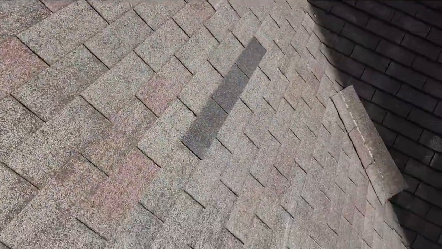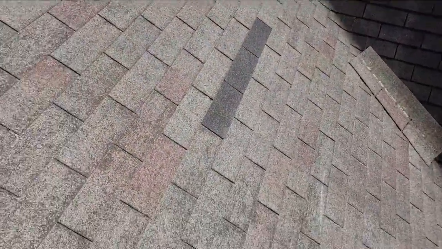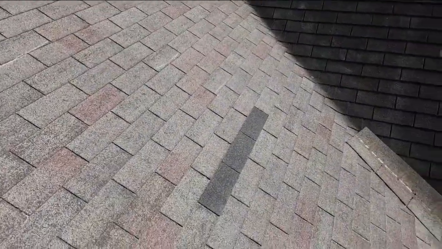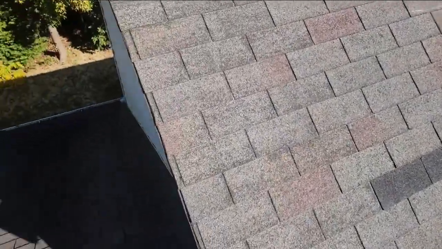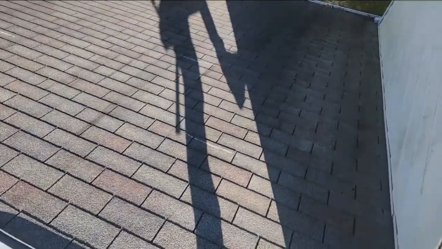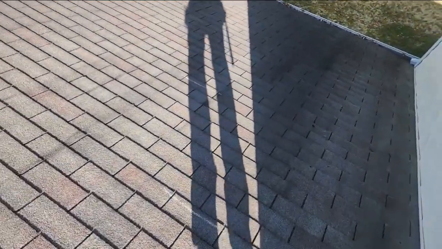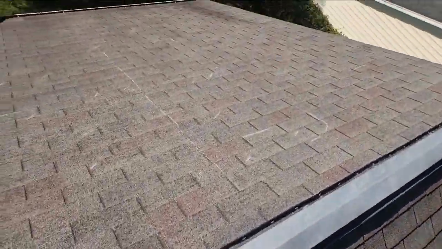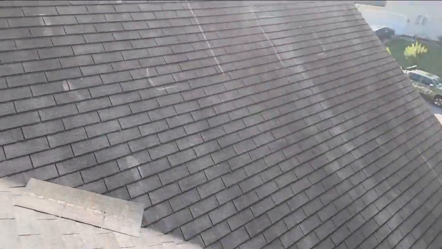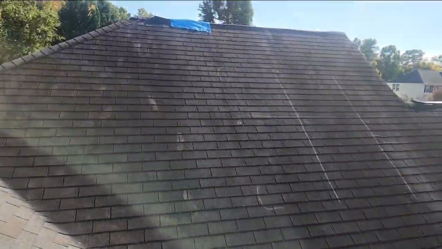Pretty conclusive, and honestly, in my opinion, unnecessary to even consider repairs on a roof like this, as we have multiple wind damaged shingles marked from the field adjuster on all faces of the shingle. The rear, the front, left and right damaged shingles throughout.